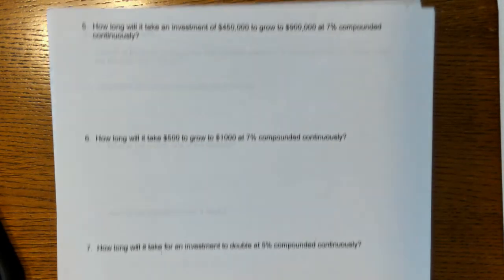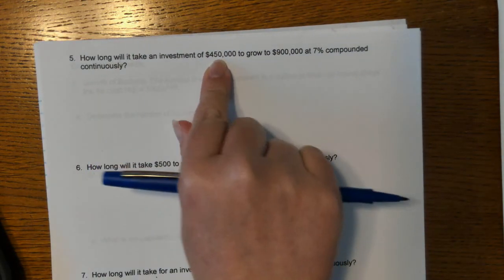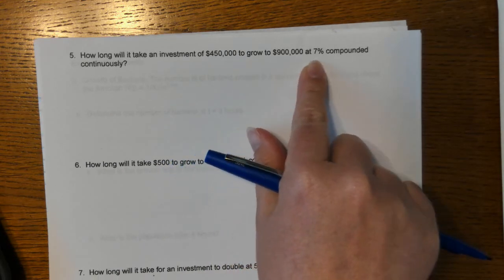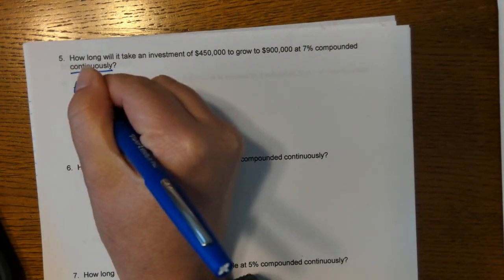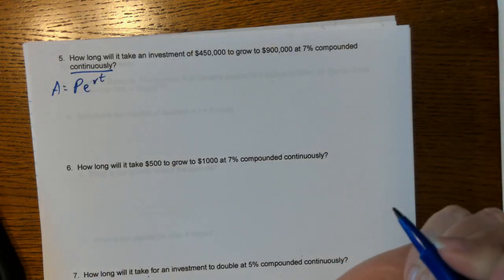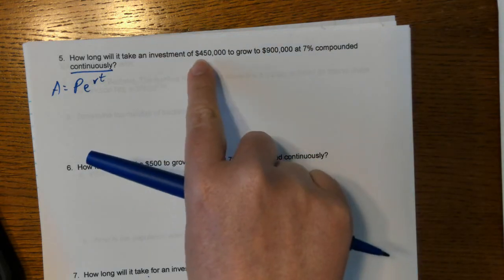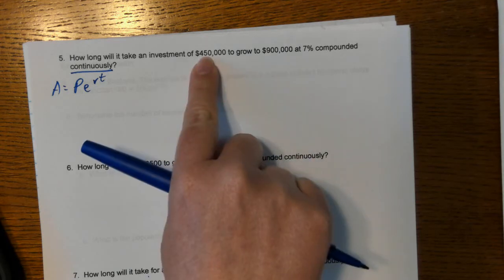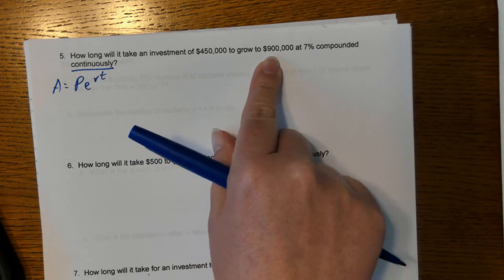Another example: how long will it take an investment of $450,000 to grow to $900,000 at 7% compounded continuously? When they say continuously, that's telling us that we can use the PERT formula. Compounded continuously means we use PERT. Now I would point out we're going from 450,000 to 900,000. If you have $450,000, you've got a lot of money. And it's going up to 900,000.